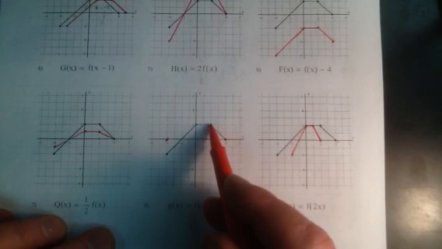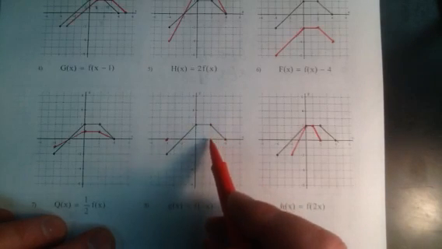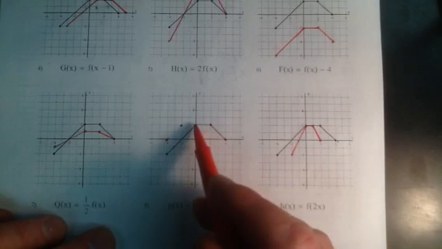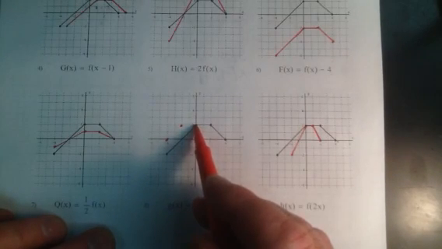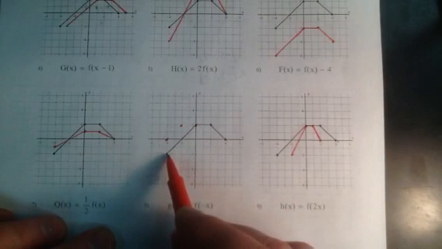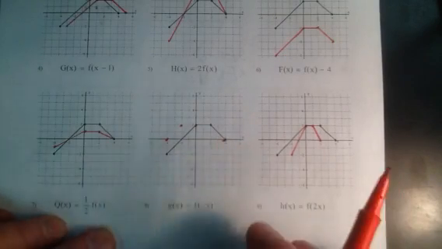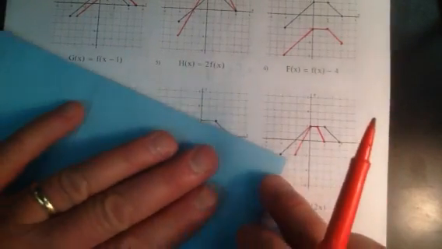This guy is going to be reflected, a positive 2 to a negative 2. This guy, nothing's going to happen to him. He's already sitting on the y-axis. So he's going to stay here. What about this guy, this negative 4? Well, he's going to become positive 4. And then that gives me my y-axis reflection.